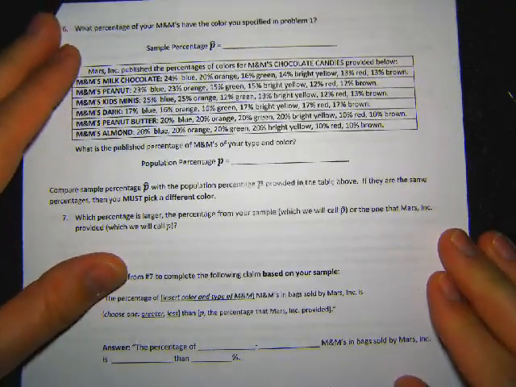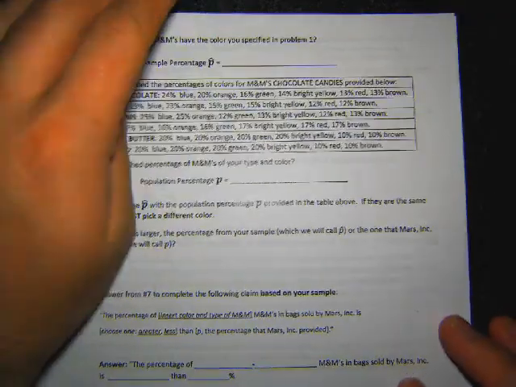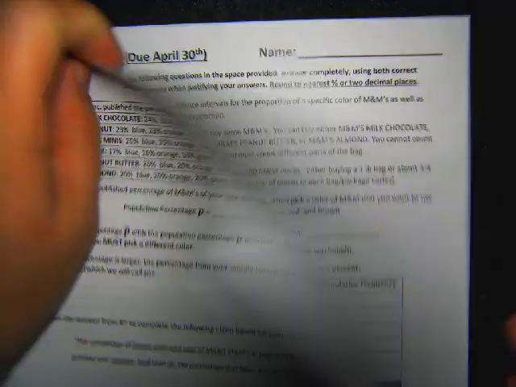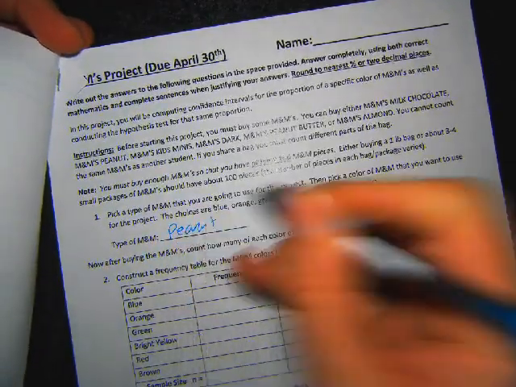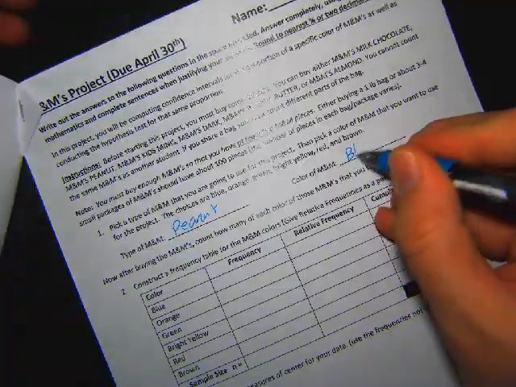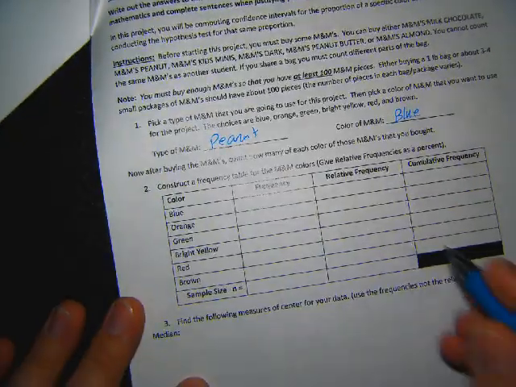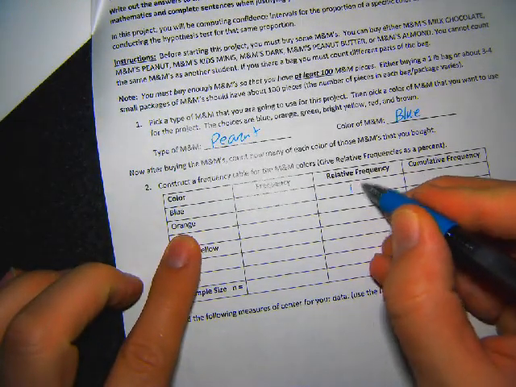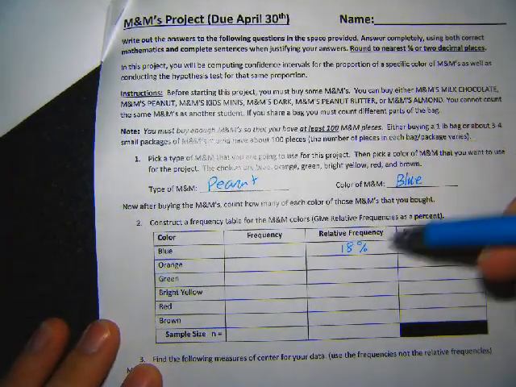Then after that, we get to move on to the real heart of the project, which is actually doing a hypothesis test. So we're going to set up a hypothesis test so we can actually check and see if we agree with the claimed values, percentages from the project. So say I'd done my project and I had picked, let's say, peanut M&Ms, and I did blue as my color, and say for my blue frequency, I got 18%. I'll just do an example, just made up an example. I'll get my type, my color, 18%.